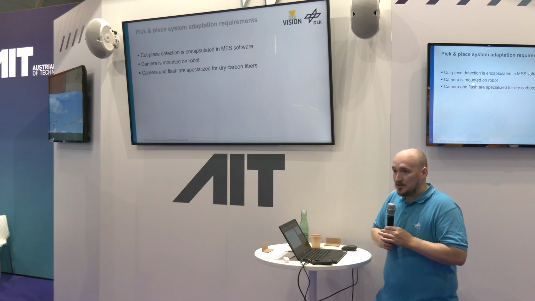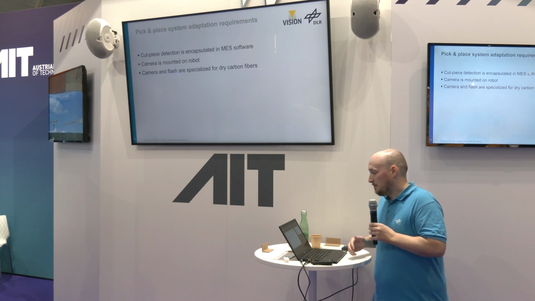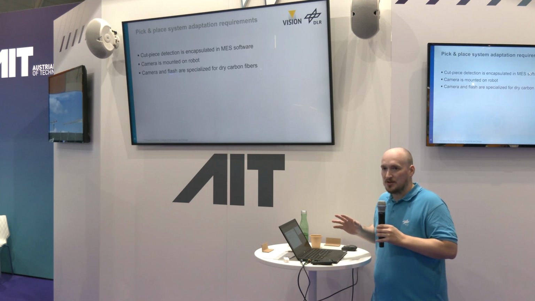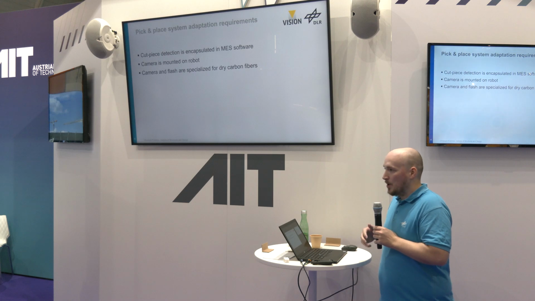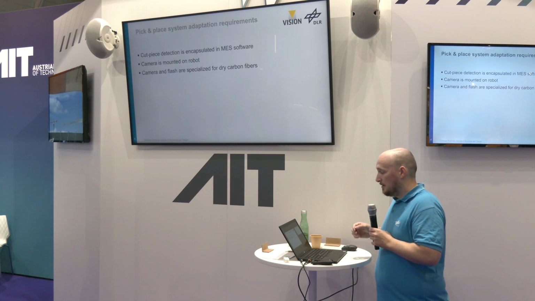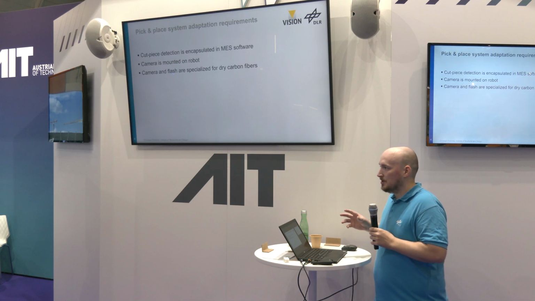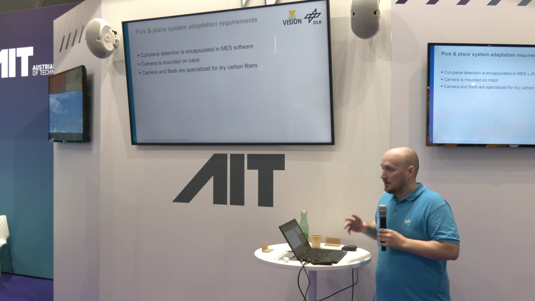We needed to adapt the system to be useful for the Drapot project. This whole system was encapsulated software with a manufacturing execution system where everything is planned and organized. We used the camera mounted on the robot, and also we used a flash. But in this human-machine interaction scenario, there may be difficulties with this setup.